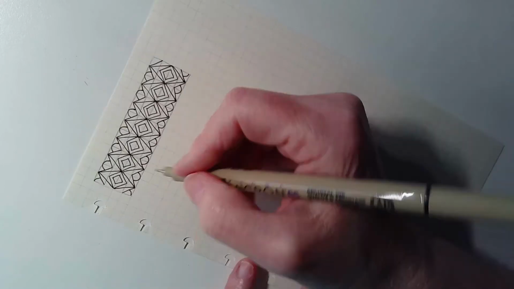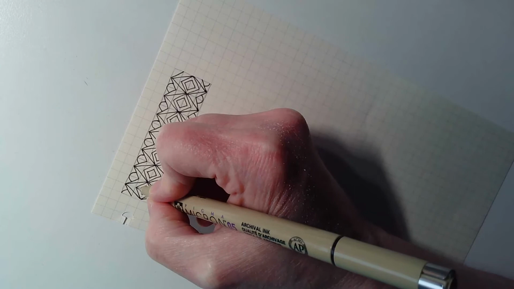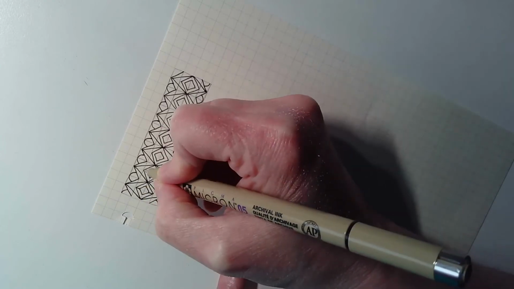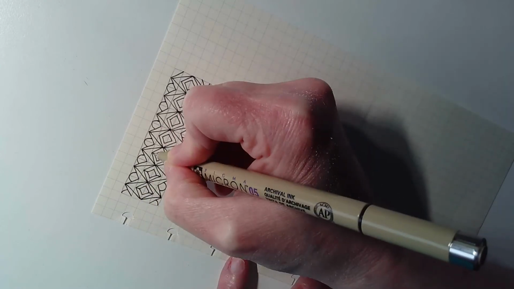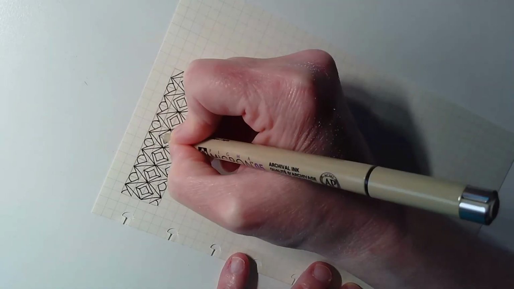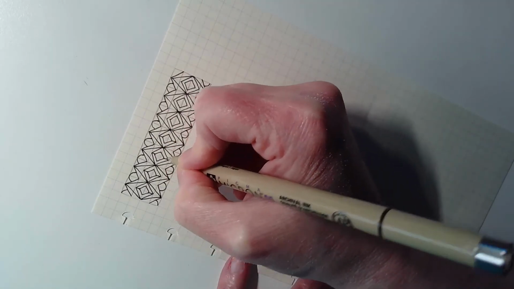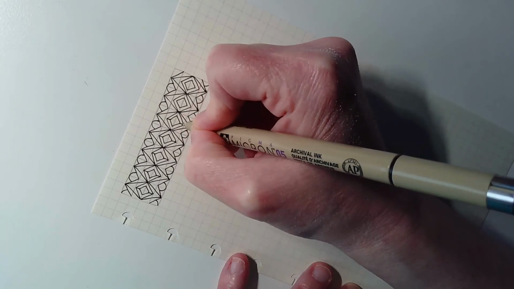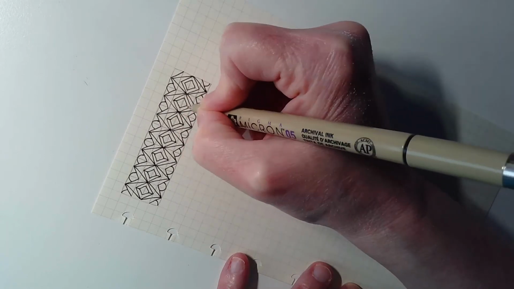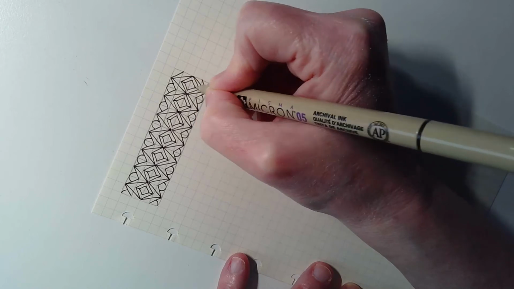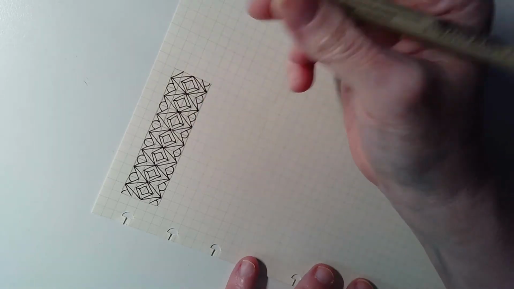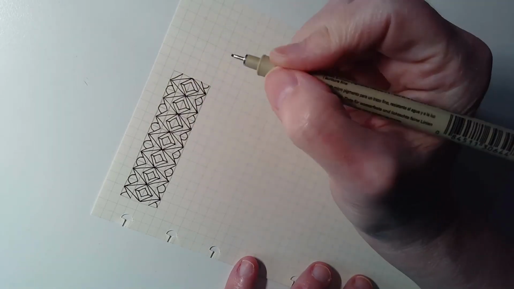What next? I am going to divide the area in between the squares. So I'm going to connect that floating square to the larger square within which it sits, with just some vertical lines.